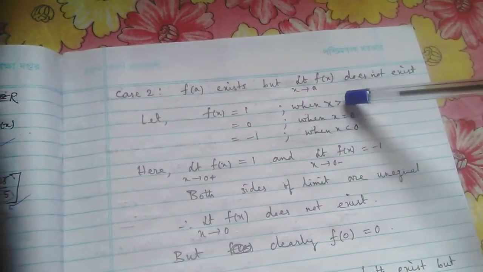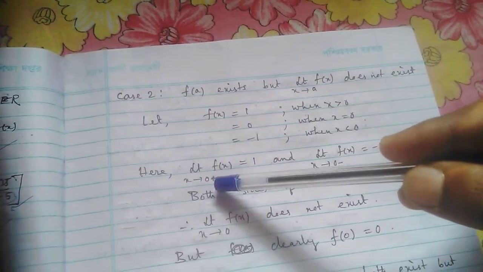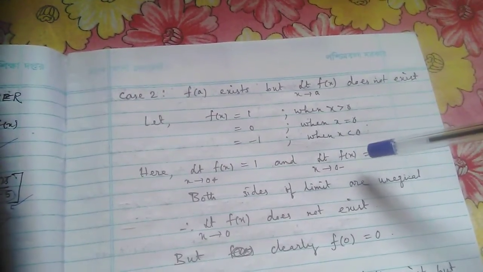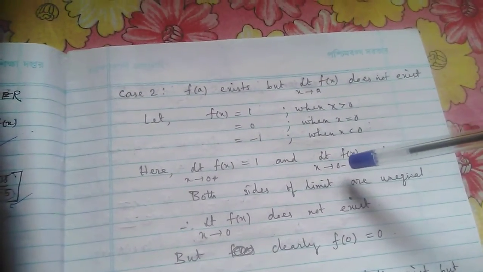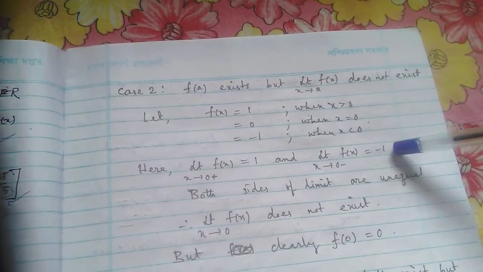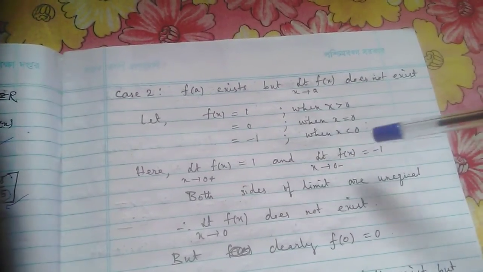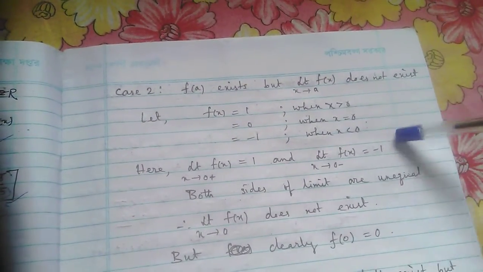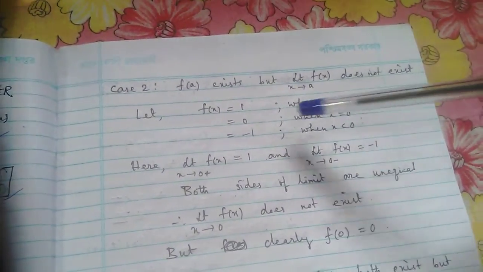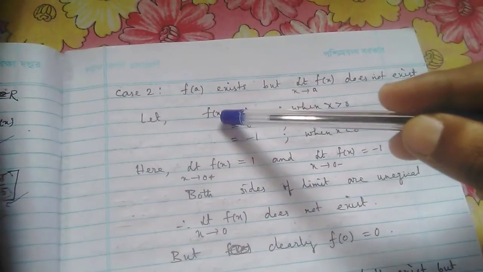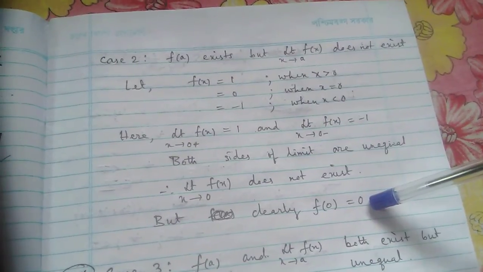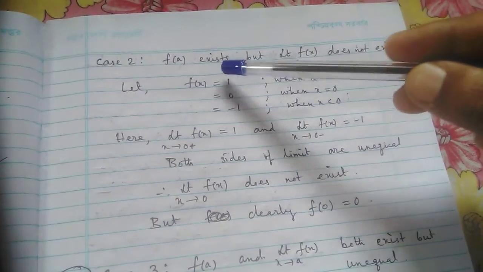0 plus, when x is greater than 0, 0 plus means x approaching 0 just from the right side, it is equal to 1, and the left hand limit, where x approaches 0 from the left hand side, is equal to minus 1. So both sides of the limit are unequal, 1 and minus 1, so the limit does not exist. But clearly if we put x equal to 0, it is defined: when x equals 0, it is 0. So 0 is a finite quantity, it is defined. So the limit does not exist but f(a) exists.